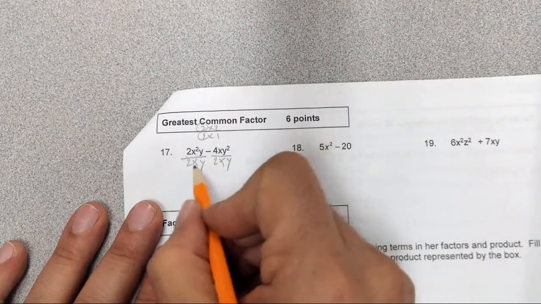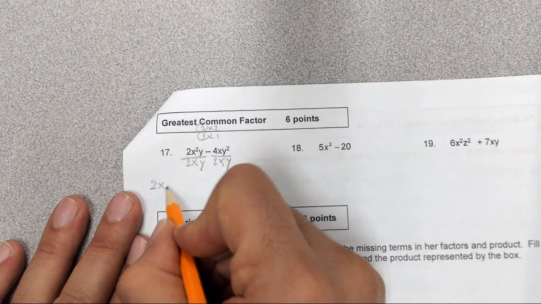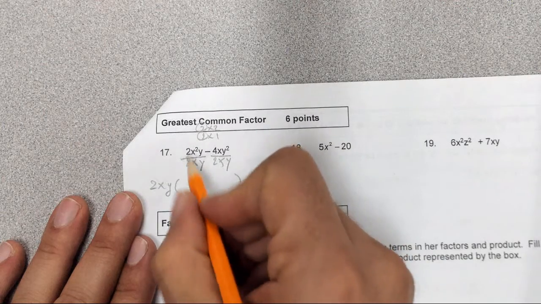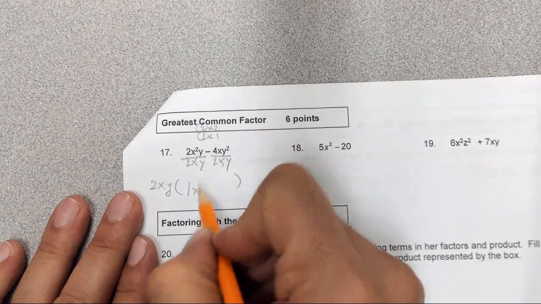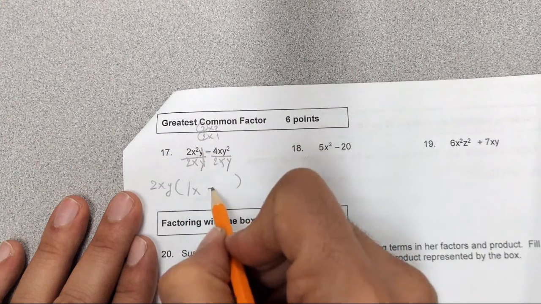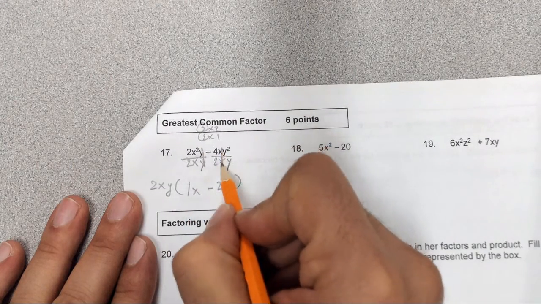Now once you find out what they have in common, you write it off to the side, and you divide these. 2 divided by 2 is 1. X squared divided by x is x. Y is crossed out. Minus sign, 4 divided by 2 is 2. X is crossed out. And y squared divided by y is just y.